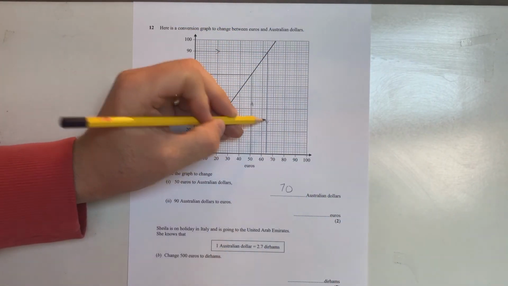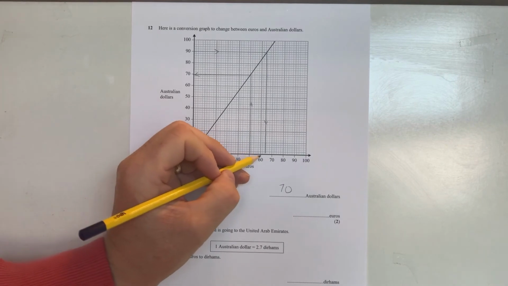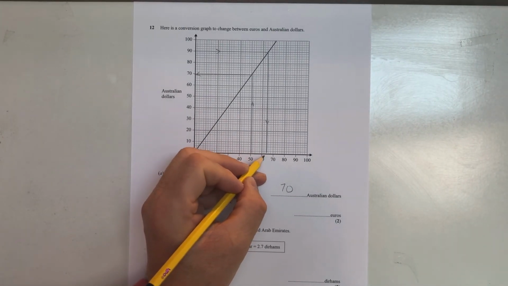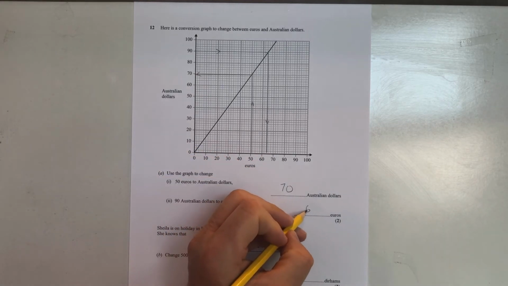We can see that it's 2 squares in from 60. Well, each square represents €2 because we've got 2, 4, 6, 8, 10. So we've got €64.